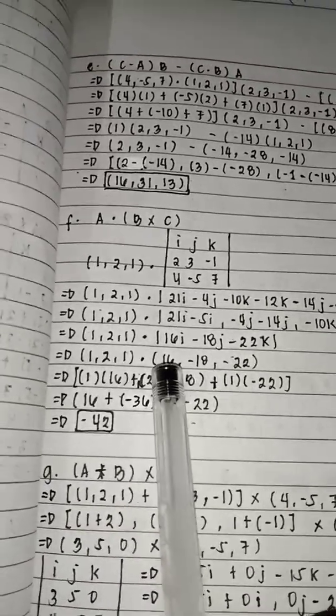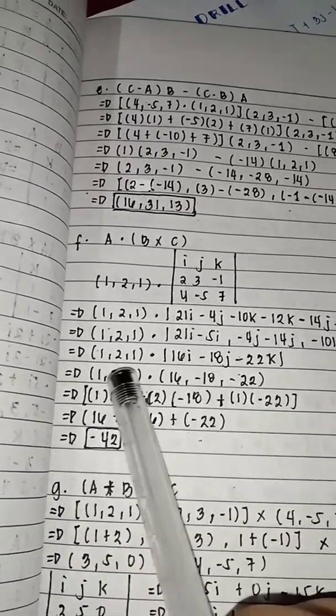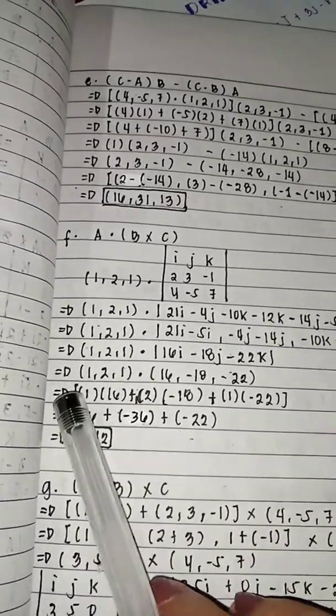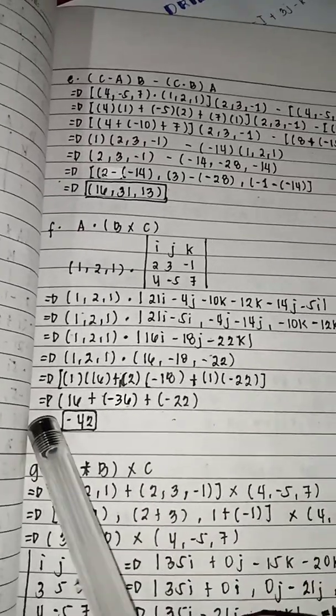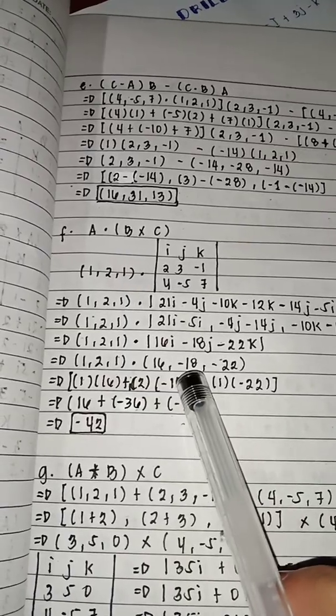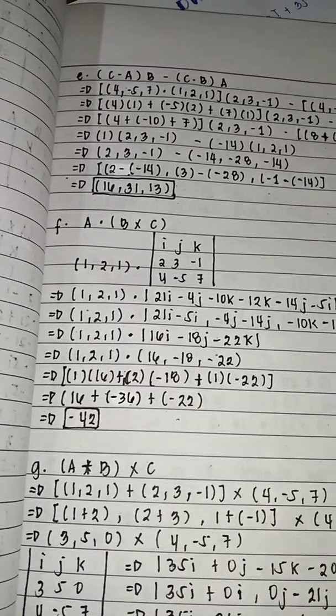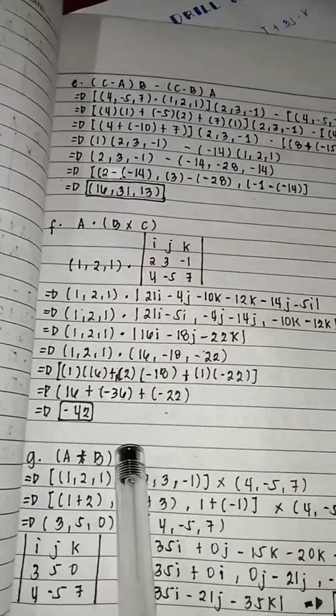So now, this value 16, negative 18, negative 22, we will multiply it to the value of A, which is 1, 2, 1. So 1 times 16 is equal to 16. 2 times negative 18 is equal to negative 36. 1 times negative 22 is equal to negative 22.